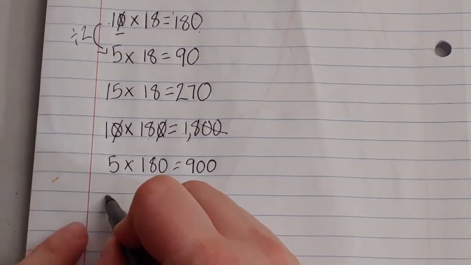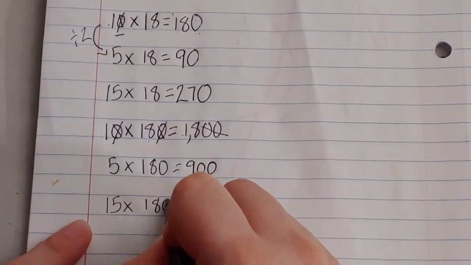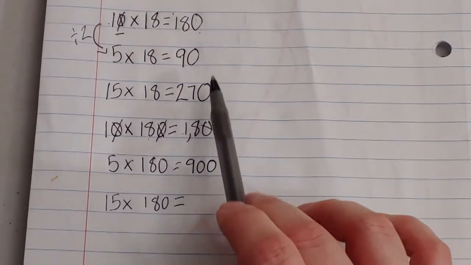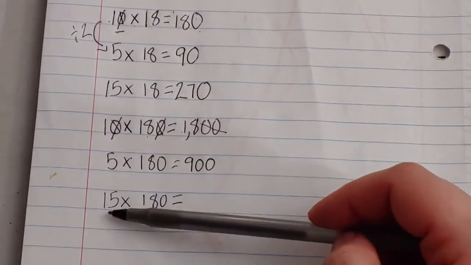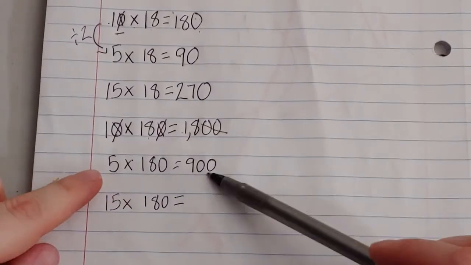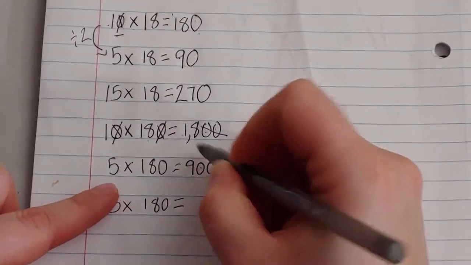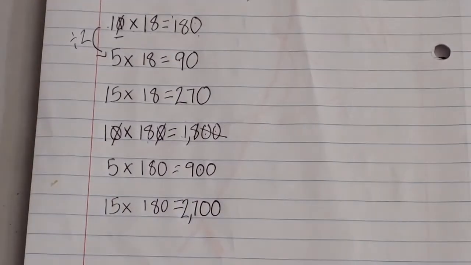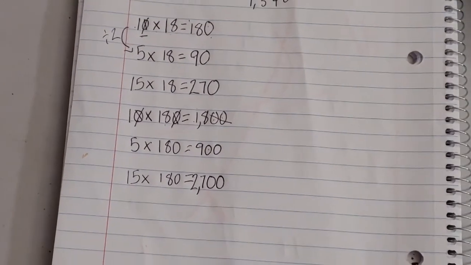All right, here's a hard one. You ready? 15 times 180. Pause and solve. I think this one's trying to trick you. Just like we did up above, we added the 5 and the 10 here to get 15. I can add the 5 and the 10 here to get 15, which means I can just add these. 0 and 0, 0. 8 and 9, 17. 1 and 1 is 2. All right, I'm going to have to zoom out a little bit so I can keep all this here.